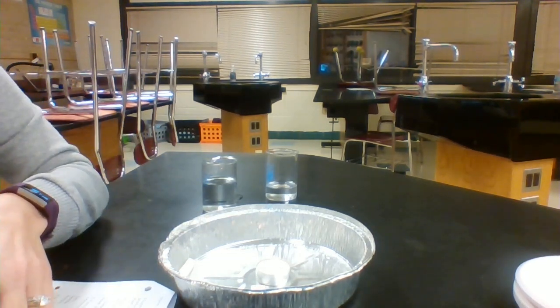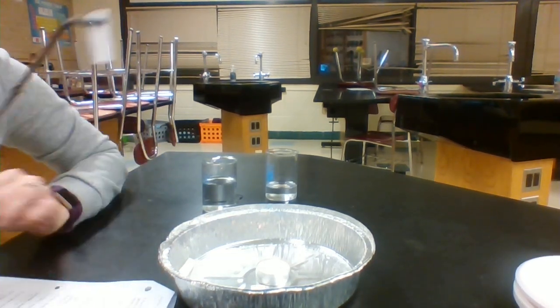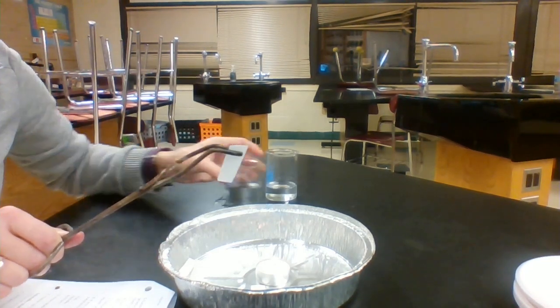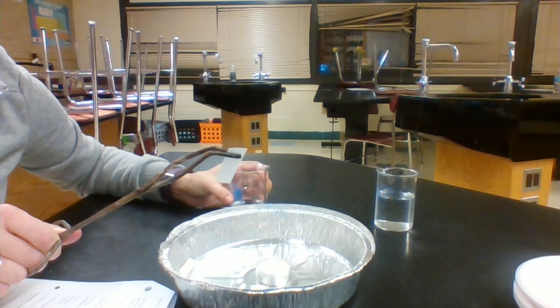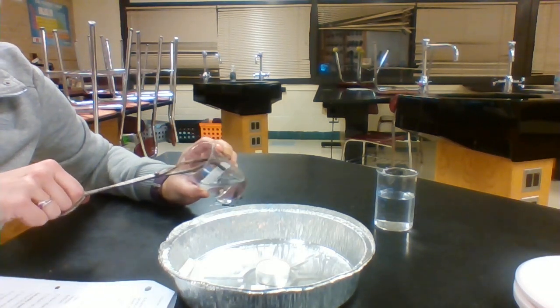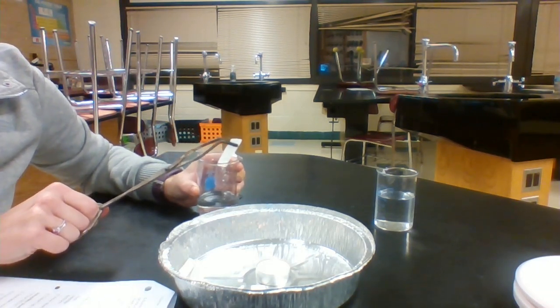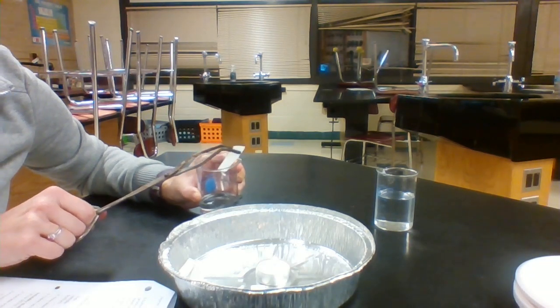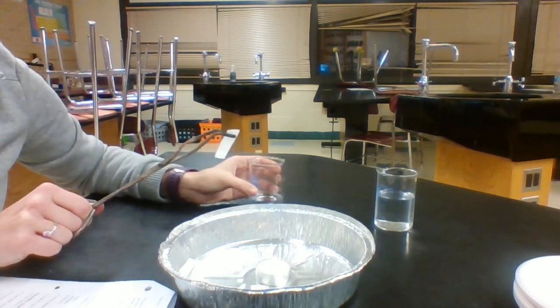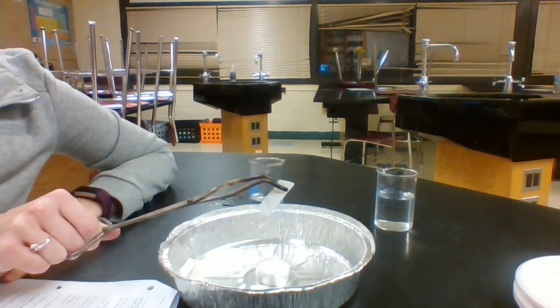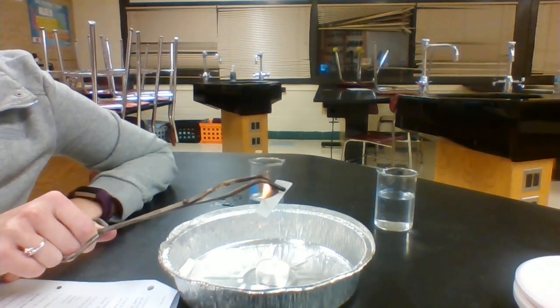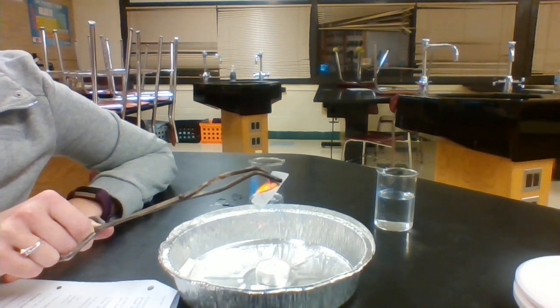What I'm going to do now is take my second piece of paper. I put it in the tongs. I'm now going to dip this into the rubbing alcohol, and we're going to see if this one is flammable. So I dipped it in. I'm going to let it drip over the container just to get off any excess. I'm then going to place this over the flame. And as you can see, this one did catch on fire, and it continues to burn.